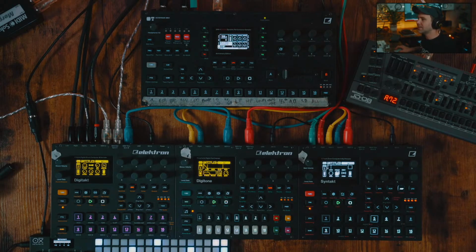What's up, Doug? What is the Oxi One unit and how does it... Who is Oxi One and what does he do? It is similar to the Elektron sequencer, but it's just a sequencer. It's meant to be the brain of your entire studio.